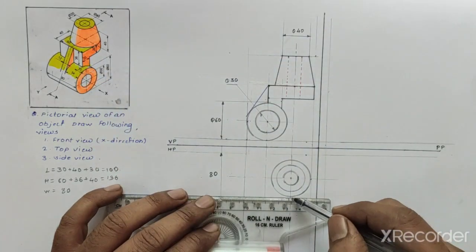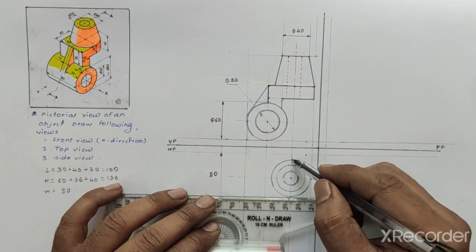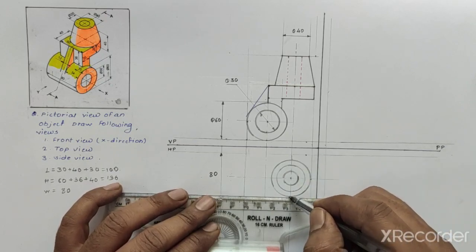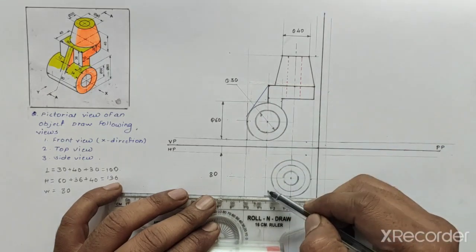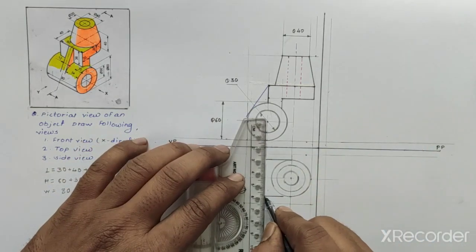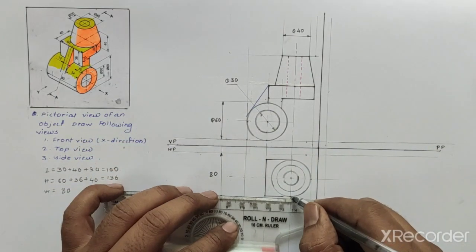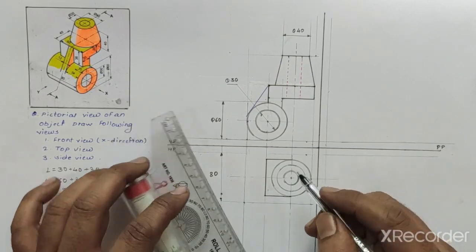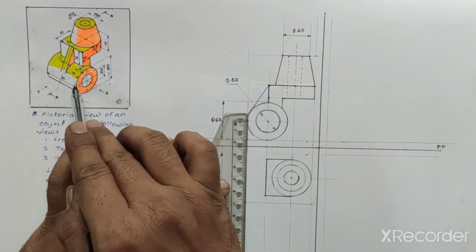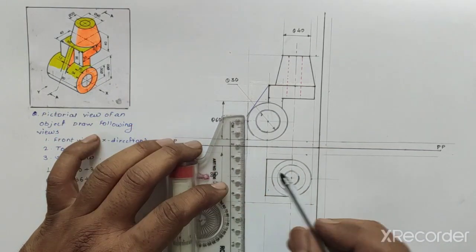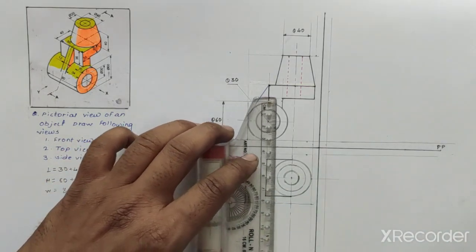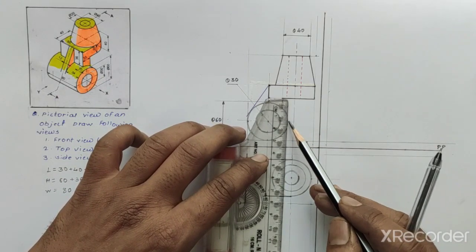exactly tangential to the outer circle. Draw up to the next corner. So angular plate. Then cylindrical portion. This cylindrical portion, in top view we can see the rectangle 80 by 60. So this is the 80 mm width, and we can take the reference of this end.